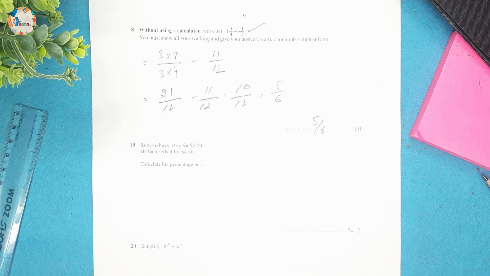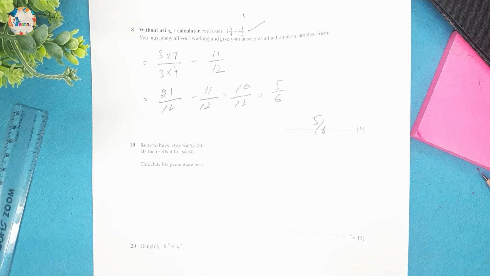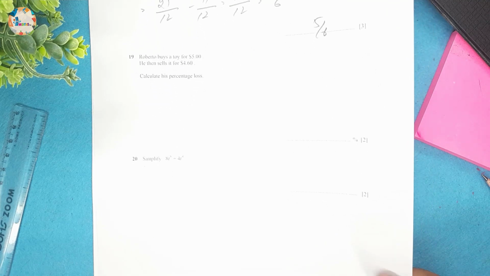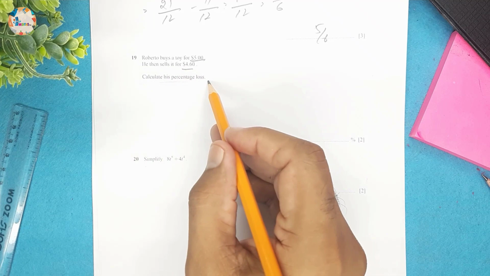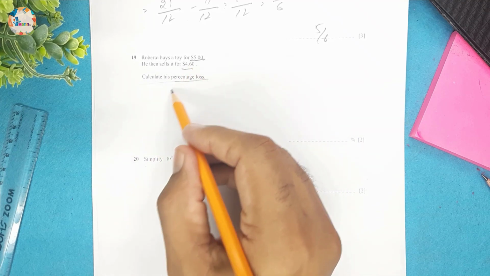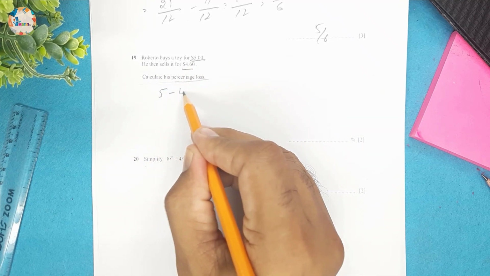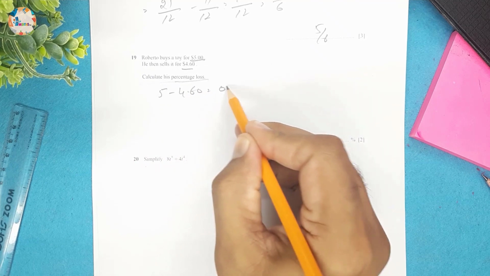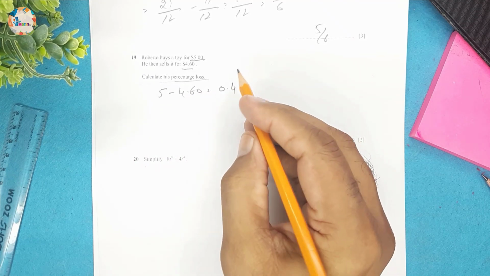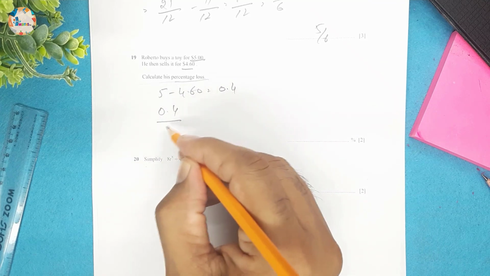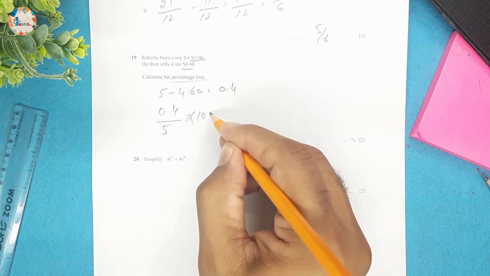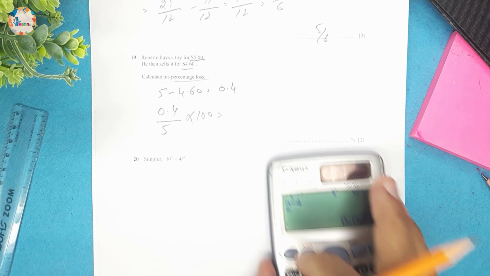Then comes question number 19. Roberto buys a tie for this one, $5, and he sells it for this one. Calculate the percentage loss. So how much is the loss? 5 minus 4.60 will be equal to 0.4, which will be the loss, and 0.4 is lost against how much? Against 5, into 100 percent. This will be the percentage loss.